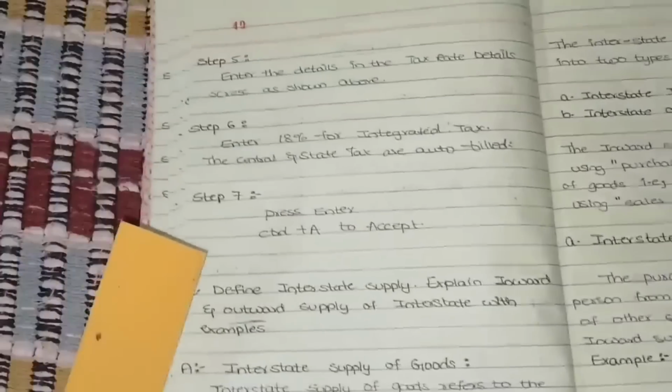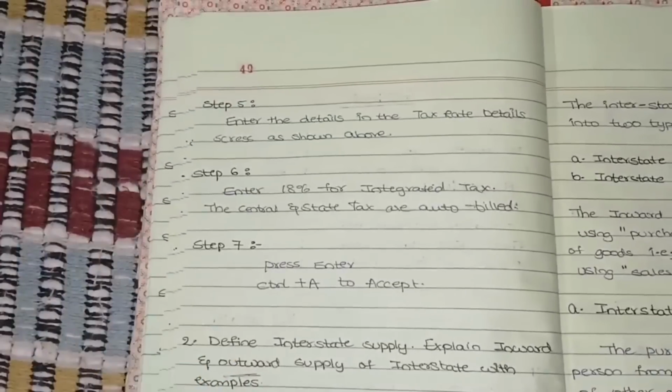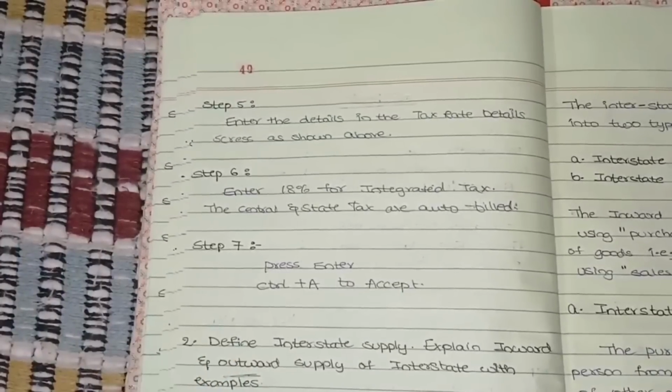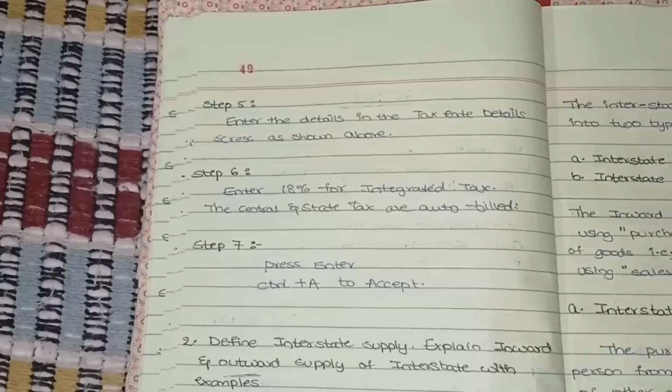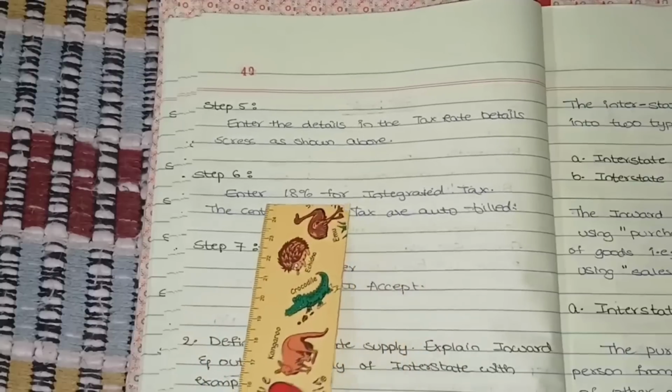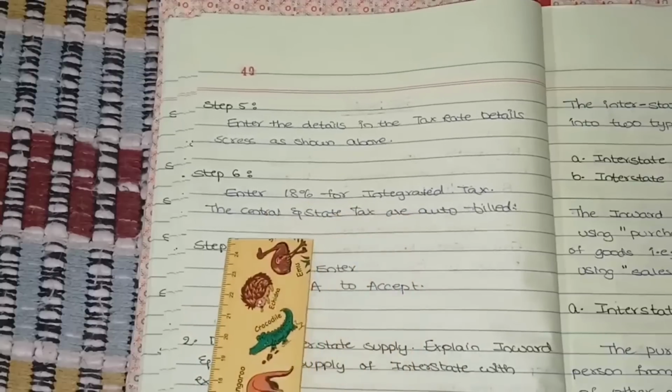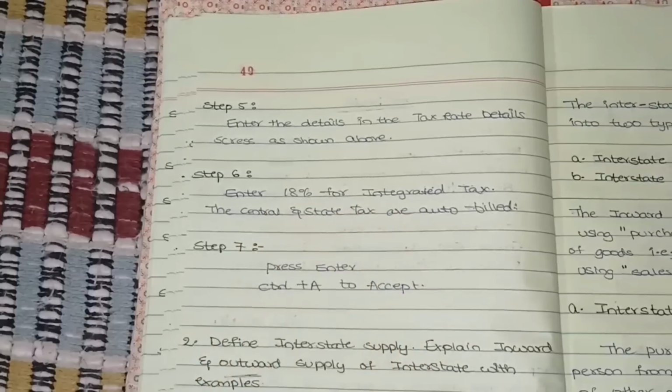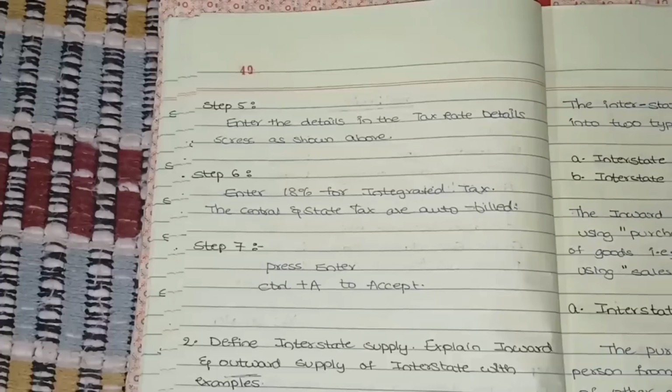Next, step number 5, after entering the tax rate details, you need to click on the screen. Step number 6, if you enter 18% in integrated tax, the central tax and state tax will automatically be calculated. After entering all the details, you need to press Ctrl plus A to accept the screen.